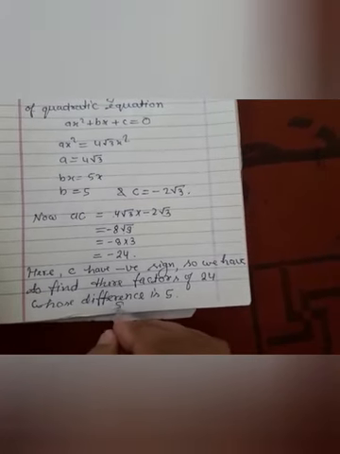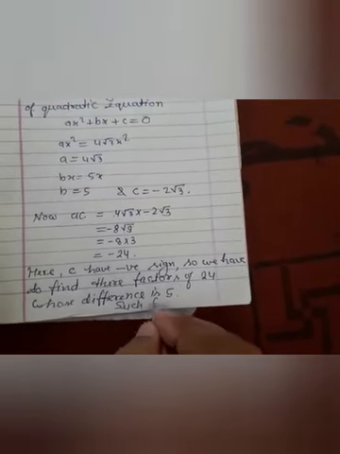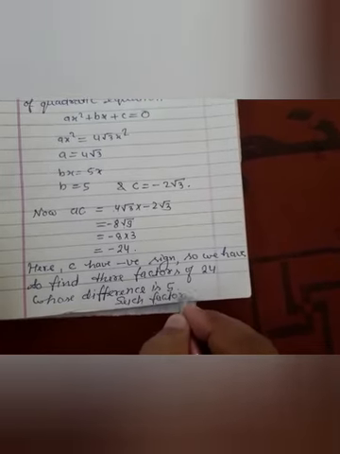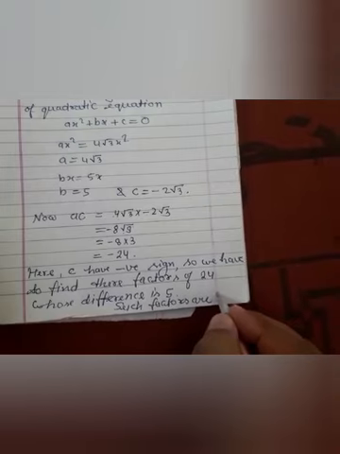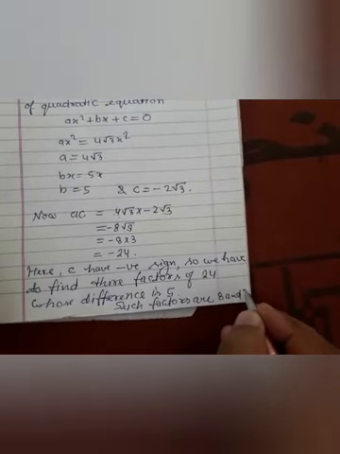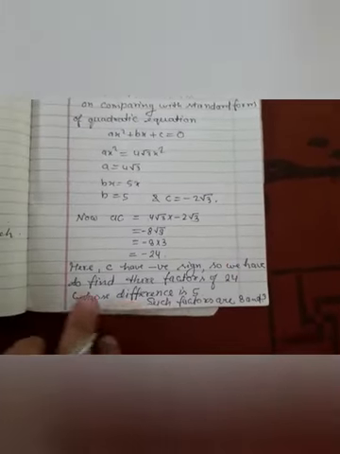Such factors are 8 and 3. Such factors are 8 and 3.